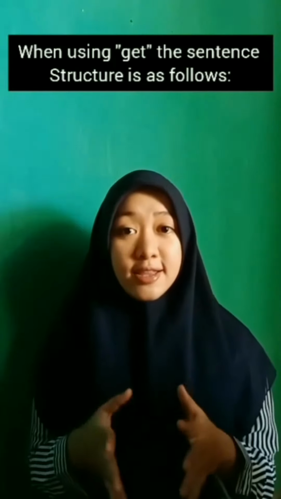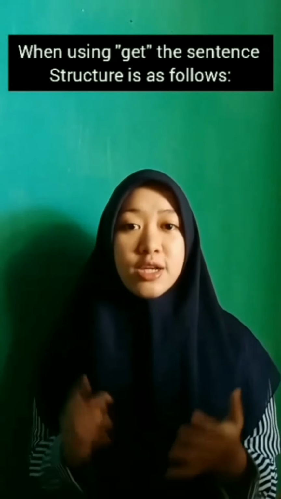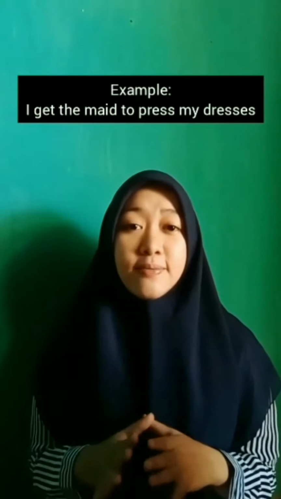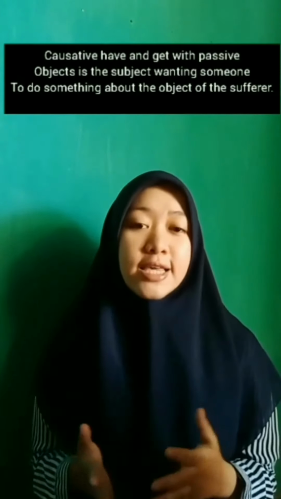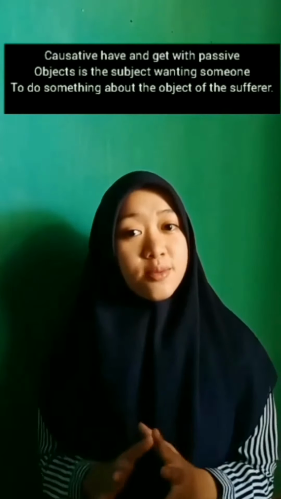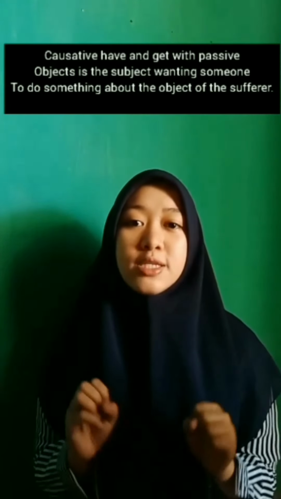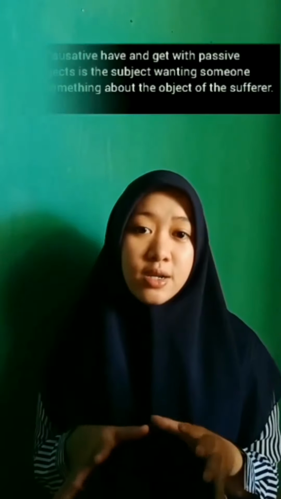When using get, the sentence structure is as follows: subject plus get plus object 1 plus to verb 1 and then object 2. Example, I get the maid to press my dresses. Causative have and get with a passive object is when the subject wants someone to do something to the object.